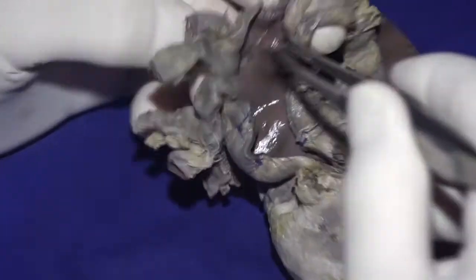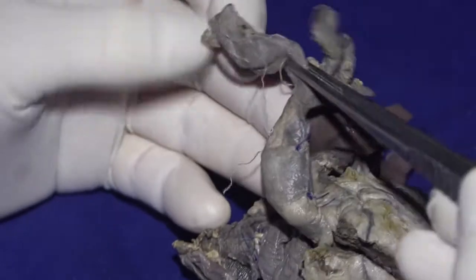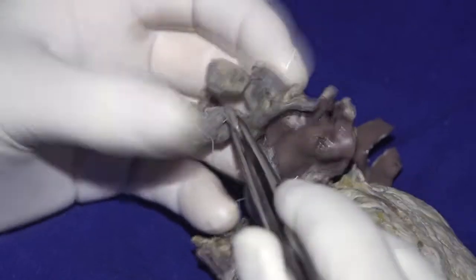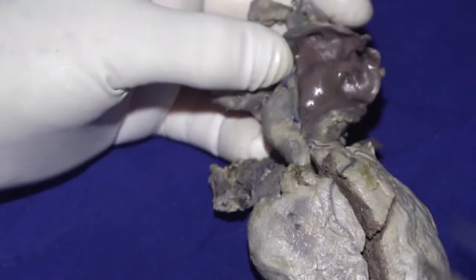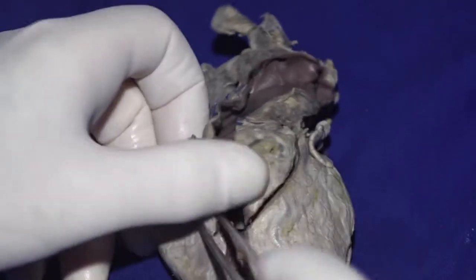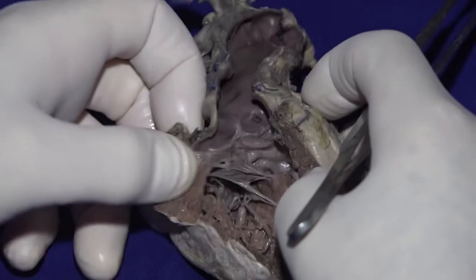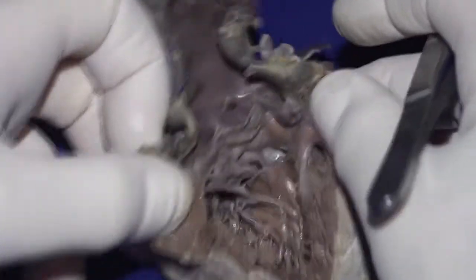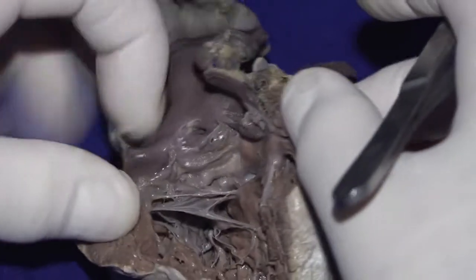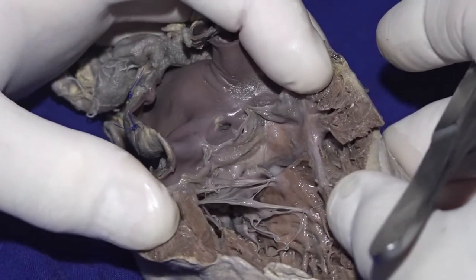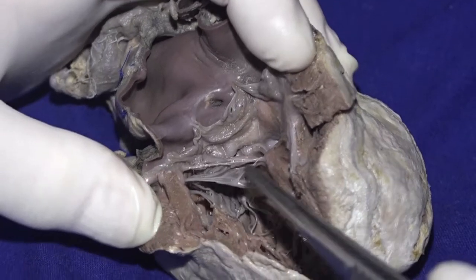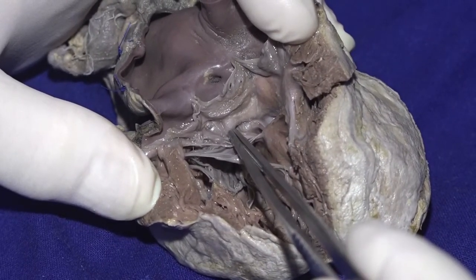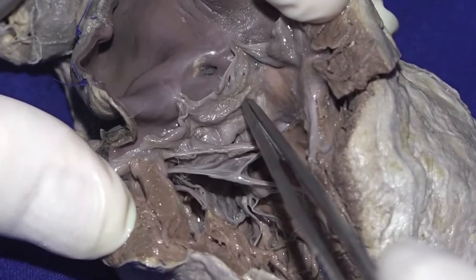You can see very nicely it's swinging over. It's giving rise here to the brachiocephalic vessels, the brachiocephalic artery itself, the left common carotid artery, the left subclavian artery. And if we open up the right ventricle and we look inside it, we can see that there now is a large interventricular communication.